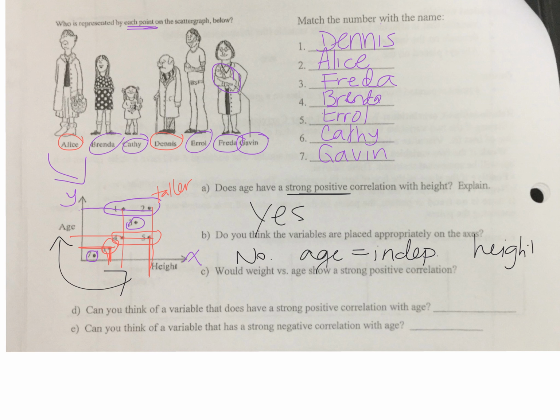Your height, I mean, in most cases, in some cases there might be an outlier where there's a situation where you're not growing, right? Okay, and do you think weight versus age would be a strong positive correlation? Do you think as you get older, your weight increases? Yes. From birth till now.